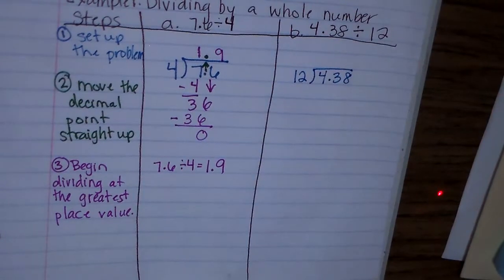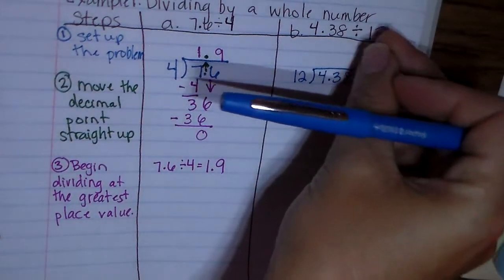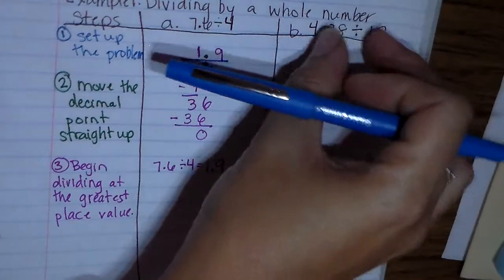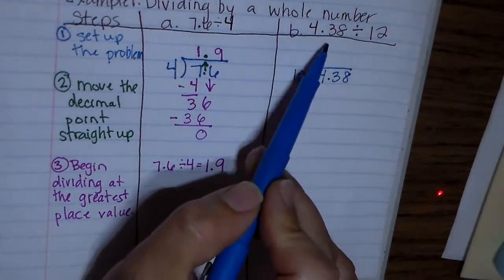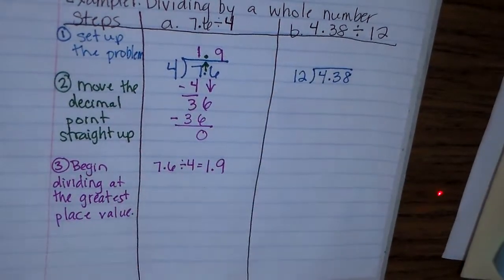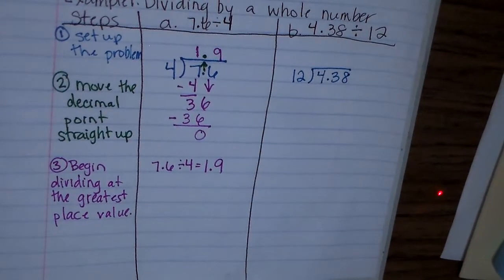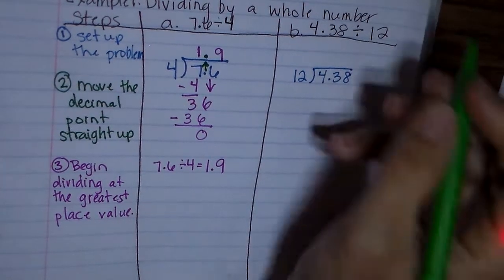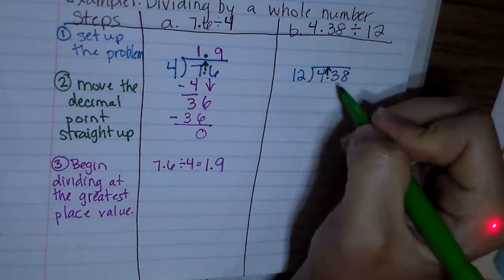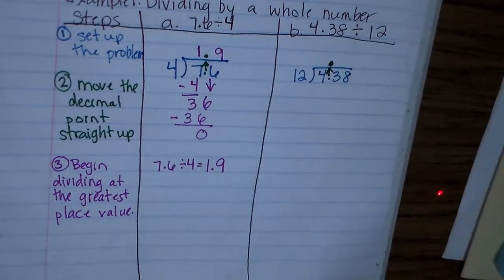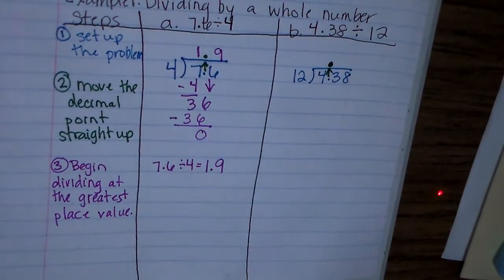Now, some of us have the habit of putting the larger number, 12, inside. They have to go in the correct order. The first number is always your dividend. It always goes inside. Okay. Now, since I am dividing by a whole number, I do not have to do anything with my decimal point other than move it straight up. So I'm going to do that now. Okay. Step 3, I can begin dividing.